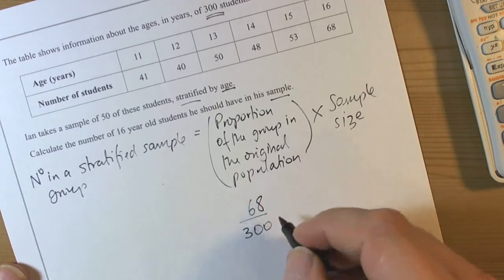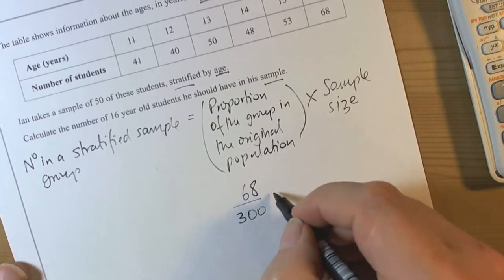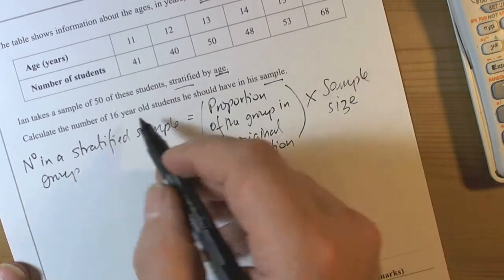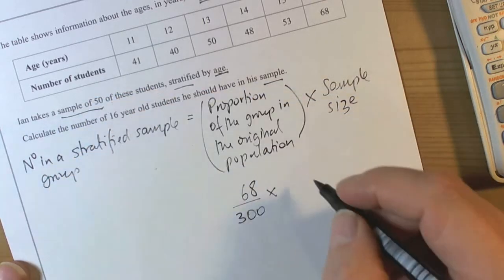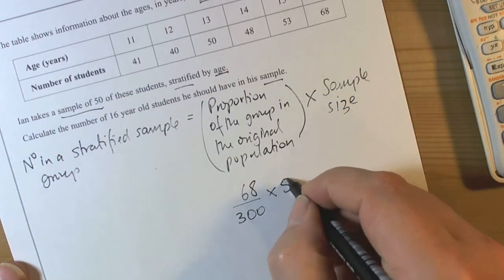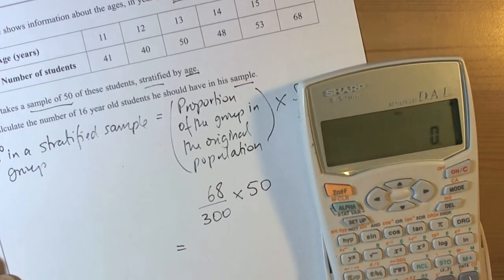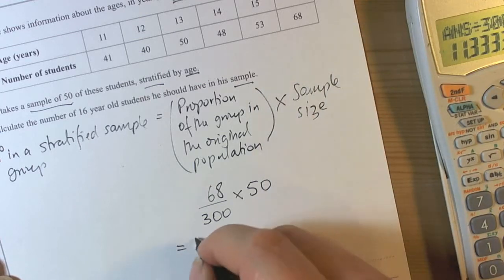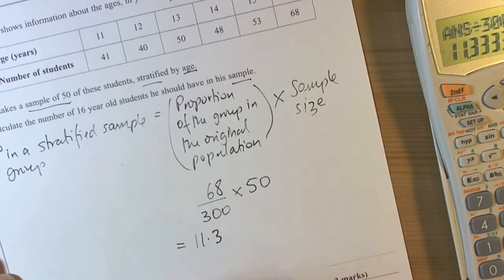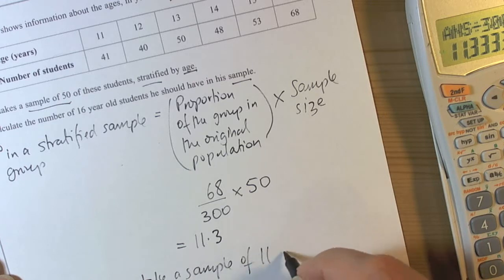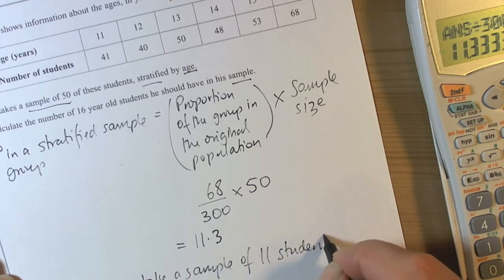So 68 out of the 300 times the sample size they want. Well, the sample size is 50. So we're going to times by 50, and we're going to put all that into our calculator, and we're going to find that 68 times 50, divide by 300 equals 11.3. So take a sample of 11 students.